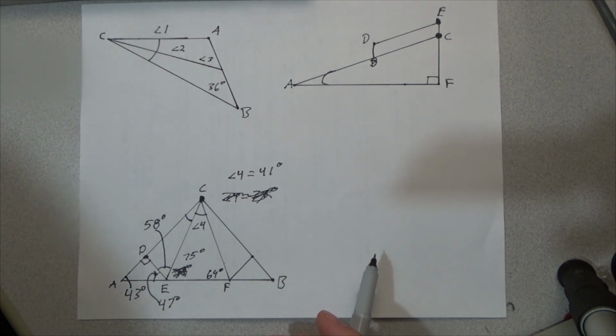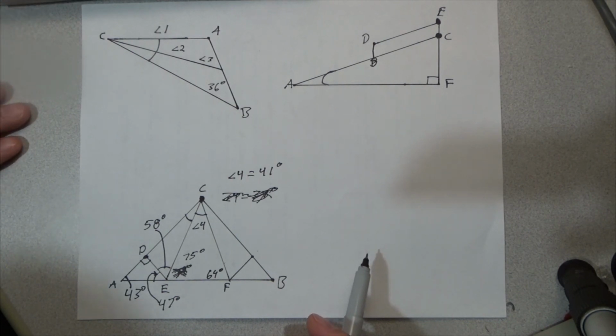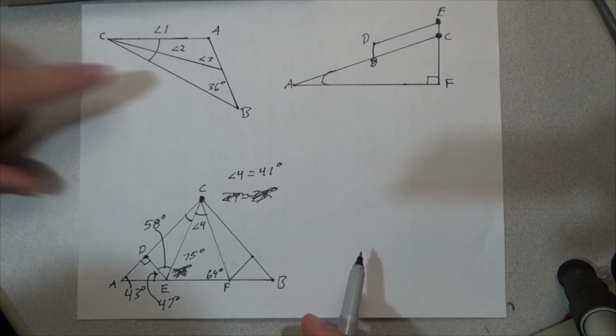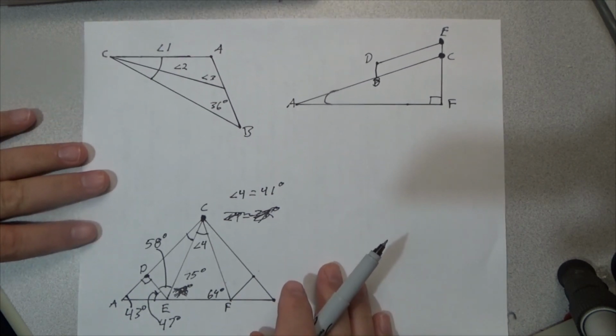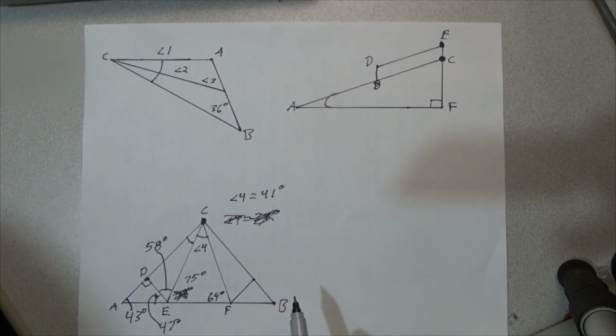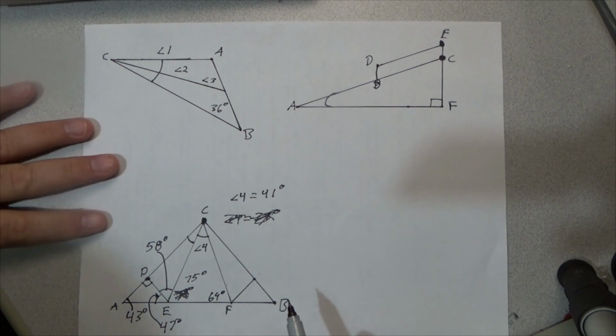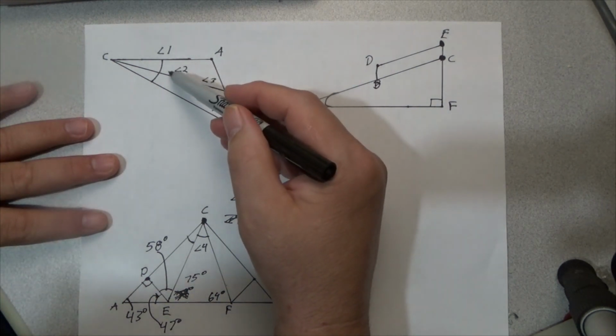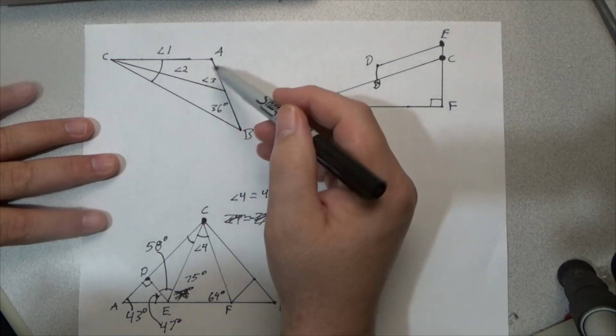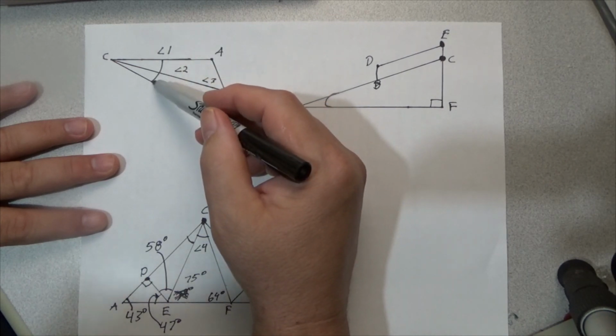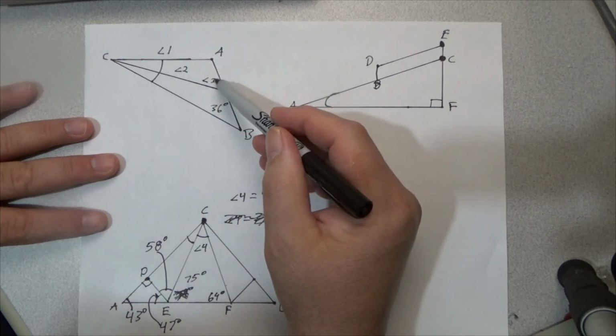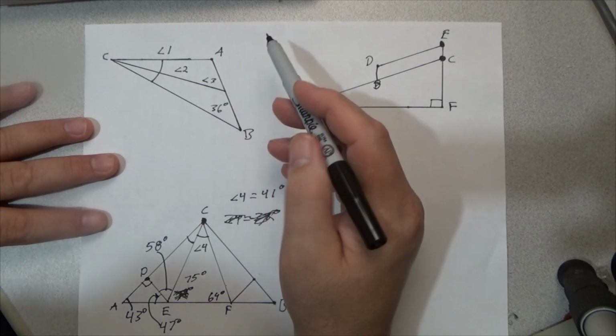All right, so let's take a look at page 566, number 14. I've already got it drawn right there, ready to go. All right, so it says find angle 2, and this one right here is angle 2. This whole angle right here is angle 1, and this angle right here is angle 3.